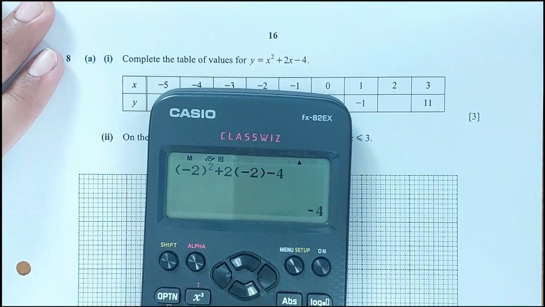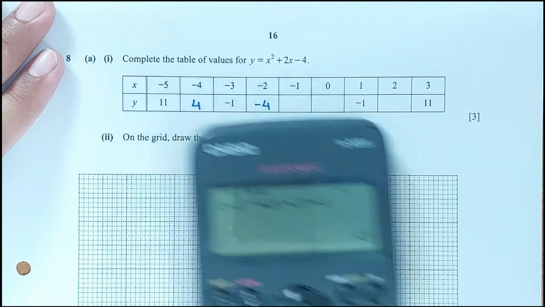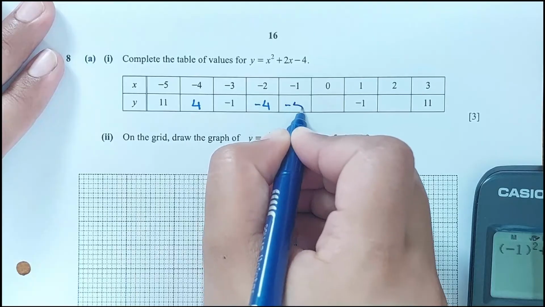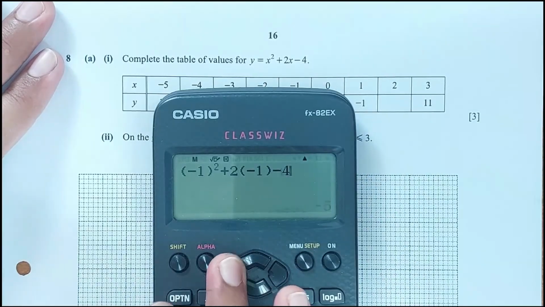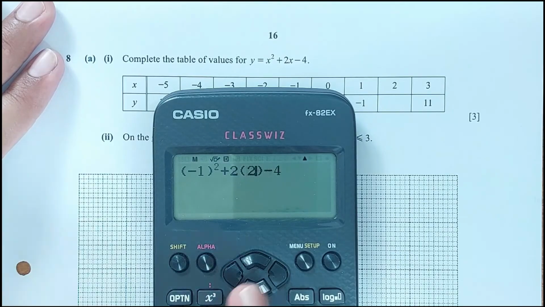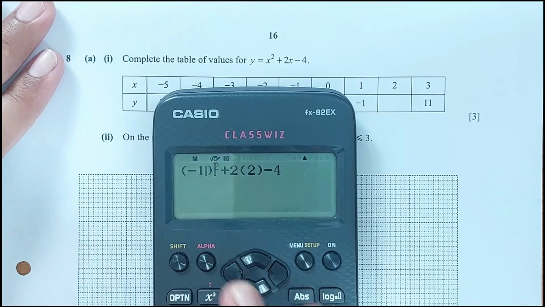At -1, it is -5. At 0 it's -4, and at 2, it is 4.